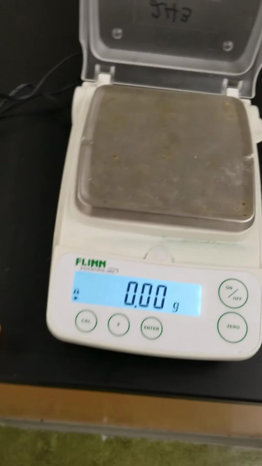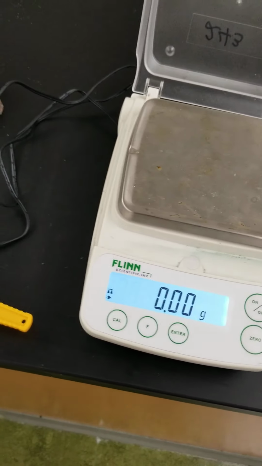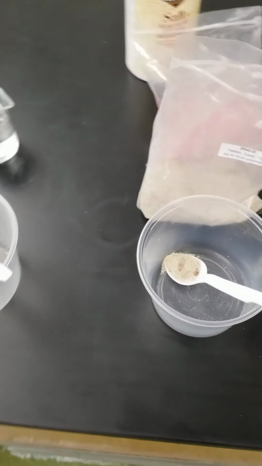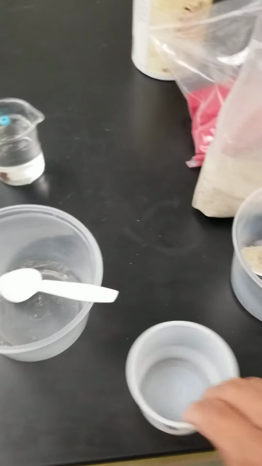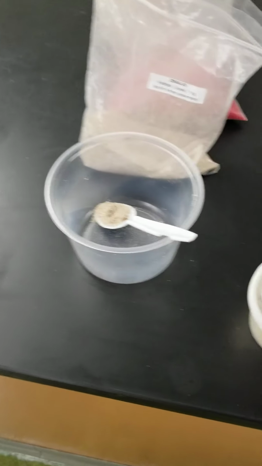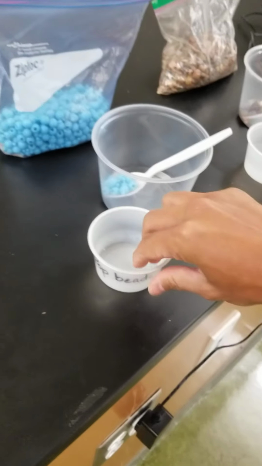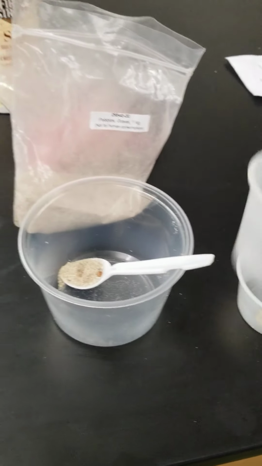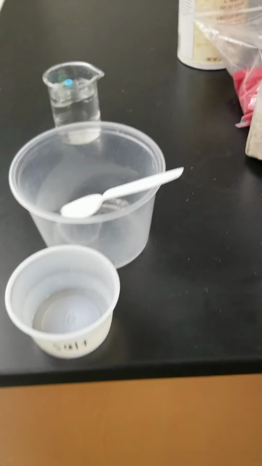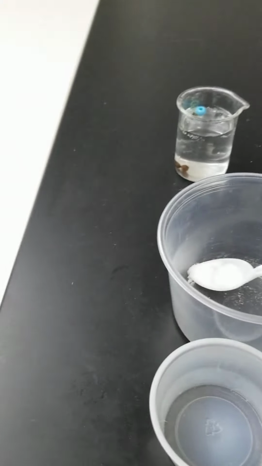Okay, so the next thing we're going to have to do is start measuring all of these substances. So we have our, let me put this in the correct order, sorry, pebbles, pop beads, steel nuts, sand, and salt, making sure that I have everything placed in the right spot.